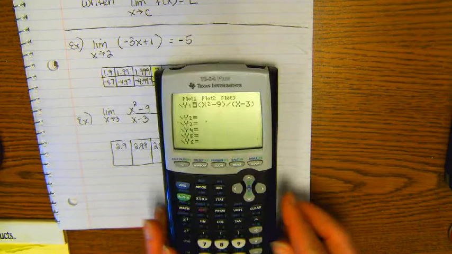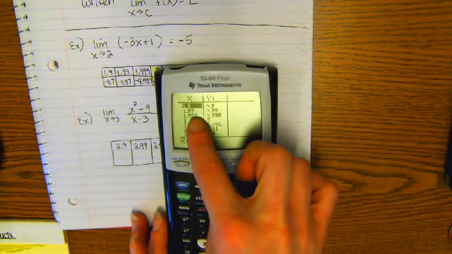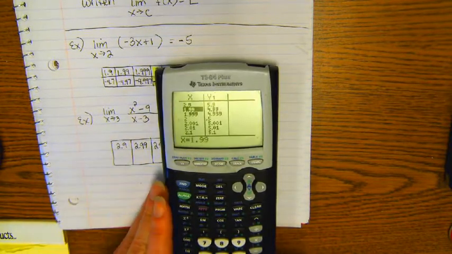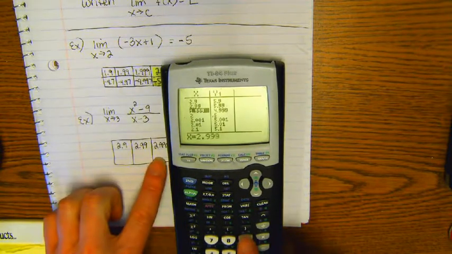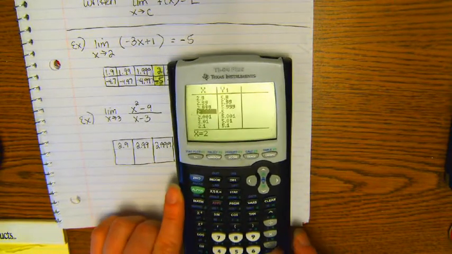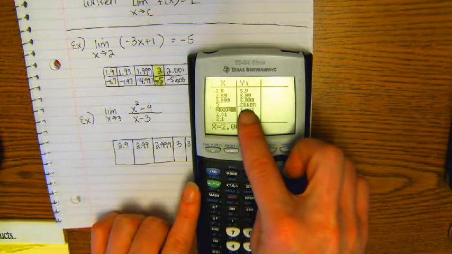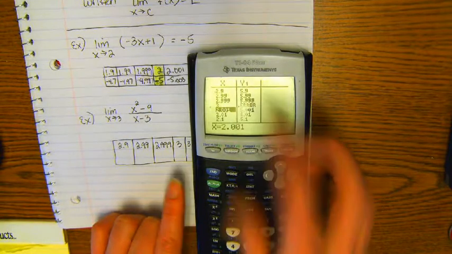And then in my table set, I already set up the table, so I can type in what I want. Now I'm going to type in these values. Or you are more than welcome to just plug them in for x, but that's going to take more time. Do you see at 3 there's an error now? Because it's not defined at 3.